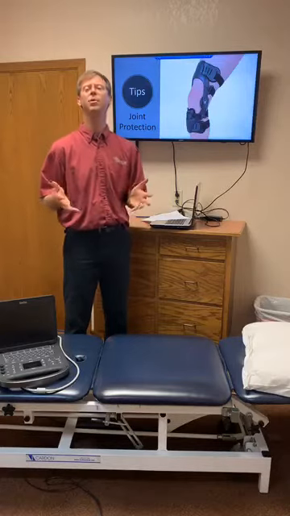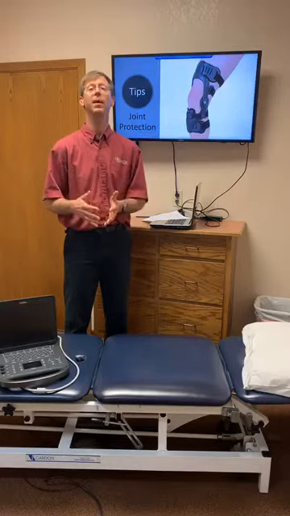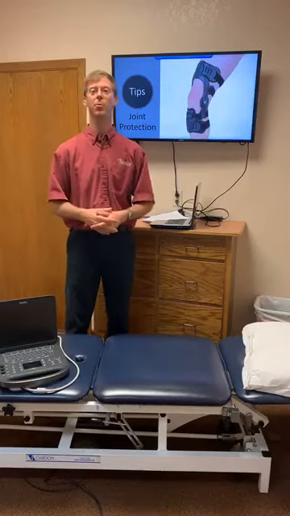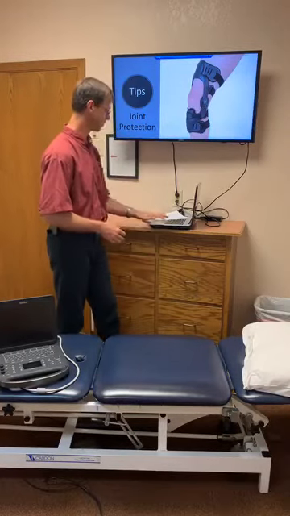But joint protection. Protect your joints when you're younger. They're going to be better able to serve you when you're older, when you want to do other things. Okay?